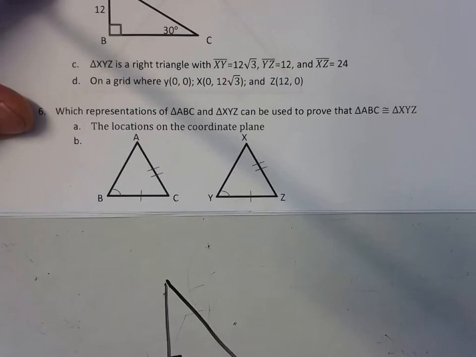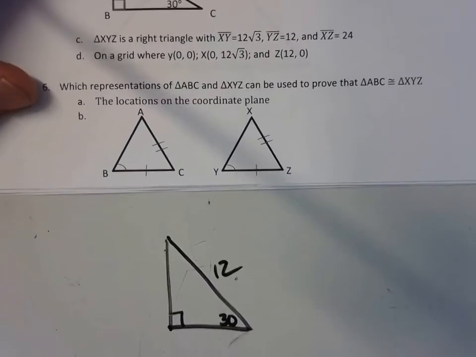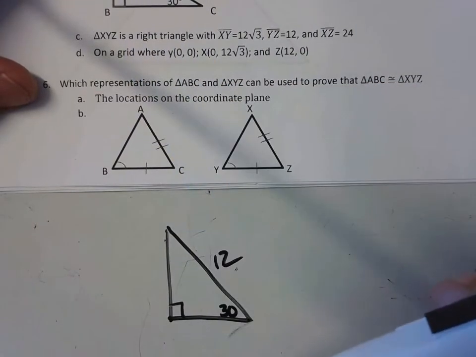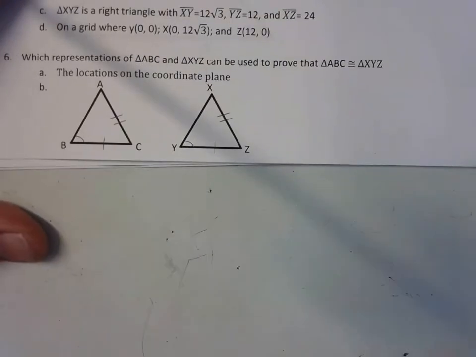Did they tell me where to put the 12? No. Did they tell me where to put the 30? No. So can I do that? Does that make sense to the directions? Yes. That is a right triangle with one angle measuring 30 degrees and one side measuring 12. Does that give me this triangle? No, because I was able to name my hypotenuse 12. The hypotenuse should be 24. So A does not work.